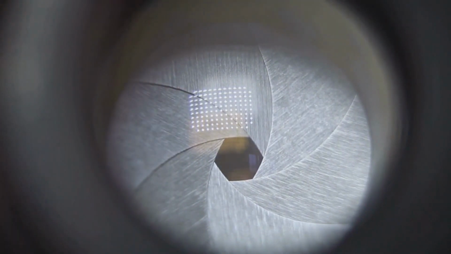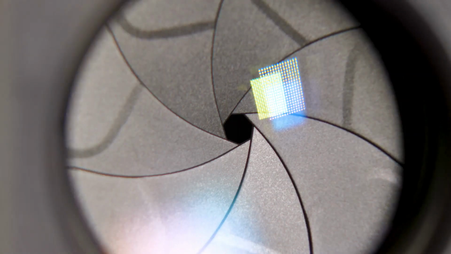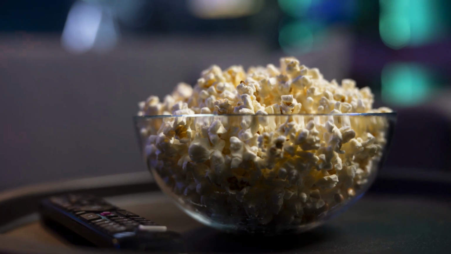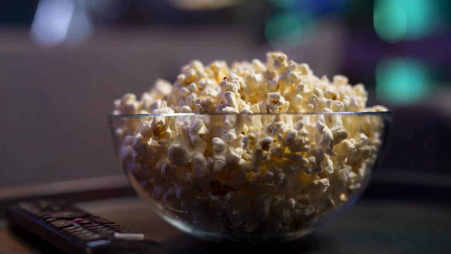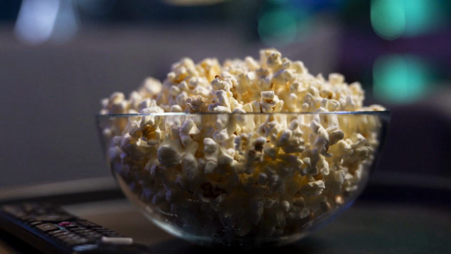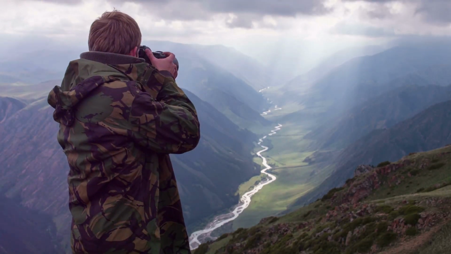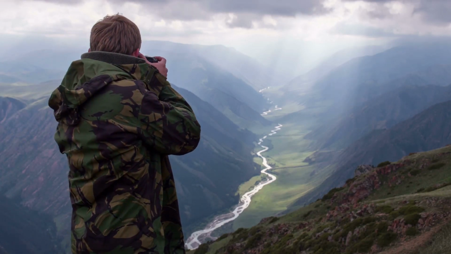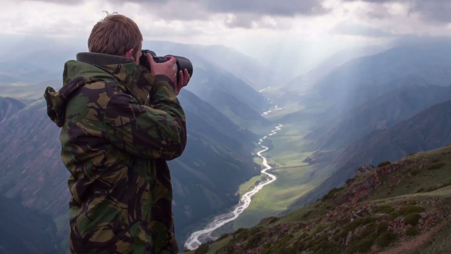Let's start with aperture. Aperture refers to the size of the opening in your lens through which light enters. It's measured in f-stops, like f2.8, f4, f8, and so on. A lower f-stop number means a larger opening, which lets in more light and creates a shallow depth of field, making your subject stand out against a blurry background. Conversely, a higher f-stop number means a smaller opening, letting in less light and increasing the depth of field, keeping more of the scene in focus.